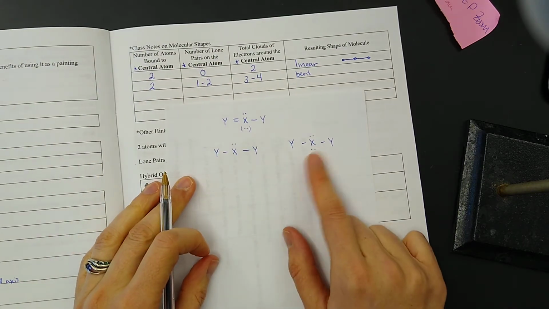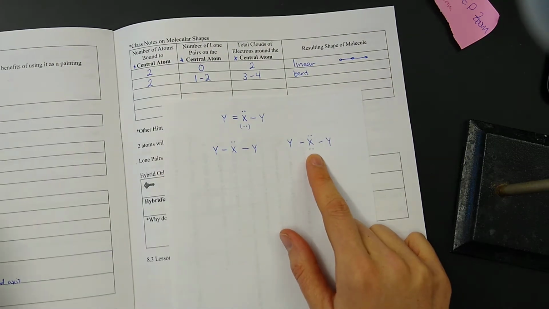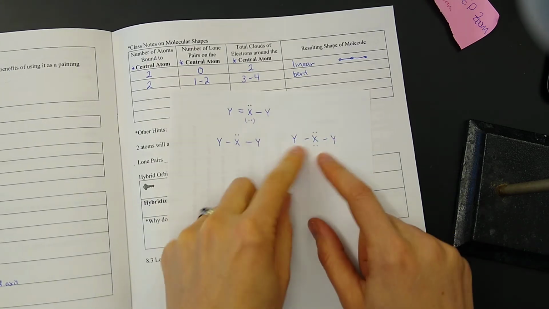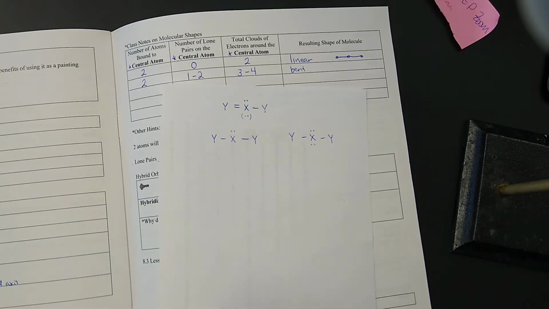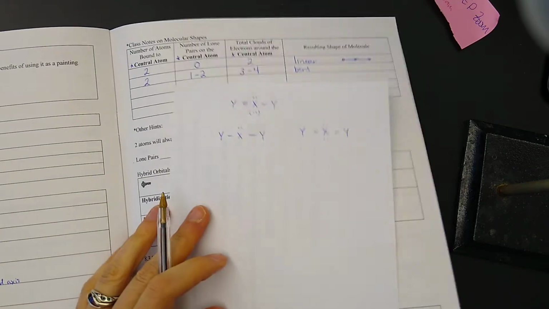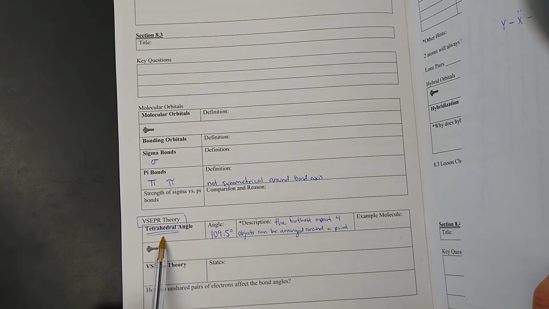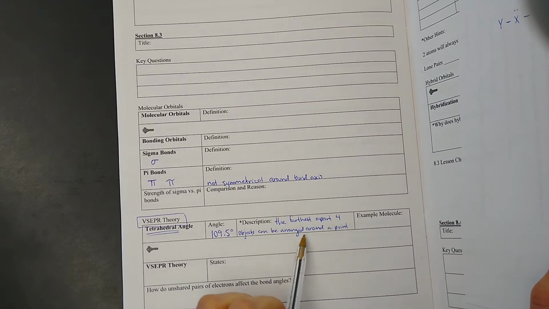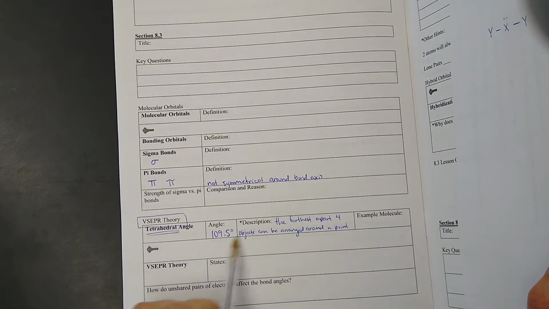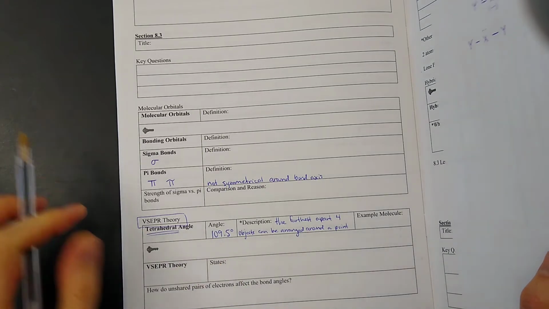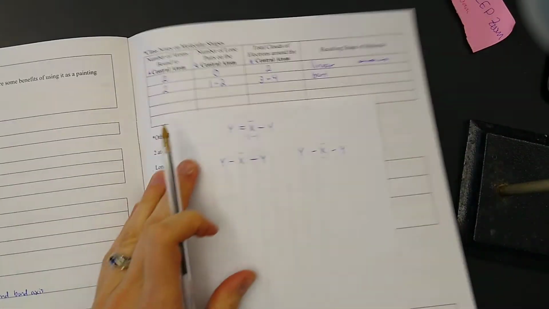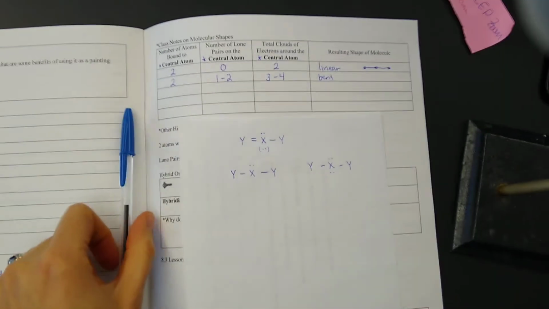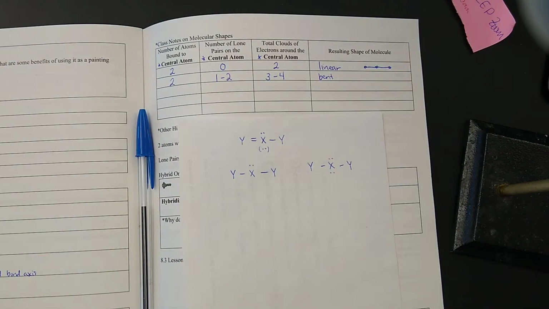Okay? Now, let me show you how this one does the same thing, because this one has two lone pairs. So you might be thinking, well, this pair and this pair are just going to keep them linear. But remember that tetrahedral angle. This is really important. When you have four things that need to be arranged around a point, they're going to be this far apart, 109.5. You have to think three-dimensionally, okay? So it's not 90 because we can go 3 dimensions.